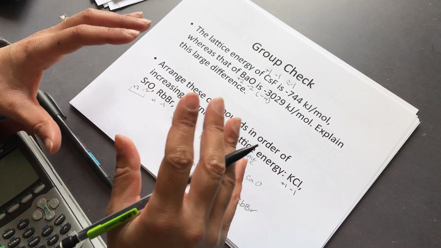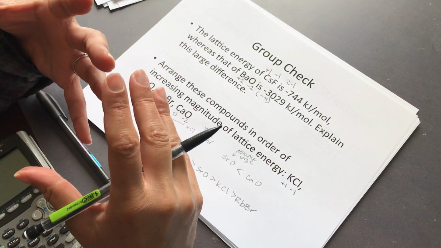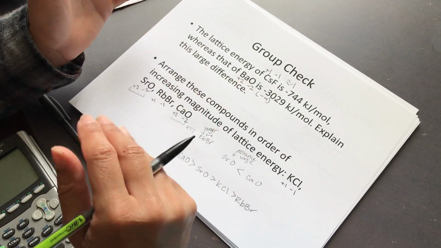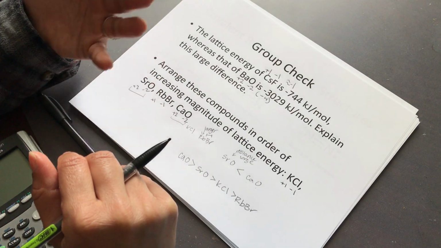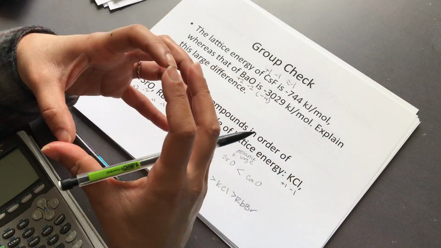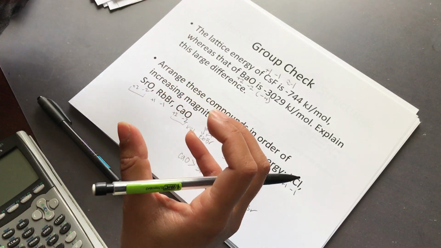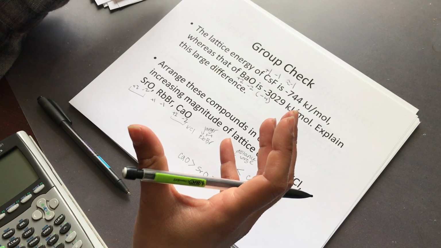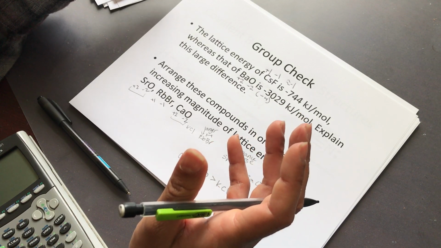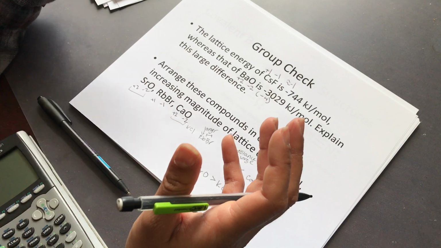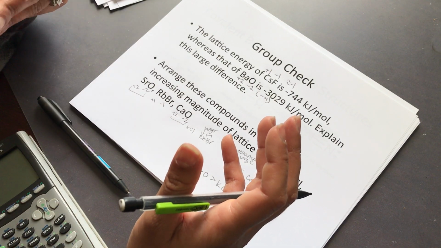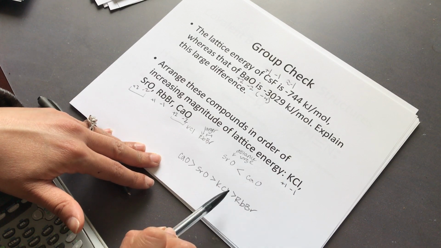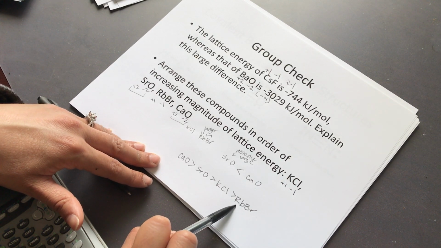bromide. Looking at first, okay, what is my magnitude? Which one has a larger charge? Whichever has a larger charge is the most exothermic. Then you look at size. When you have a bigger atom, you're increasing the distance between the charges. If you're increasing the distance between the charges, it's going to take less energy, meaning it'll be a more positive lattice energy, and we always want more negative. So, since rubidium bromide is a larger distance than potassium chloride, it has the lowest energy.